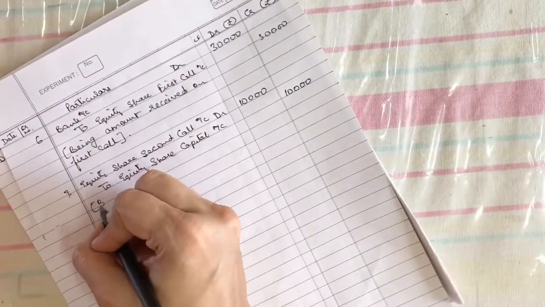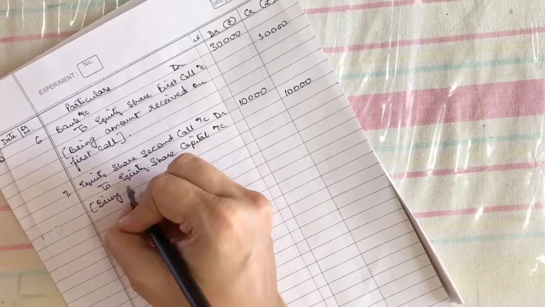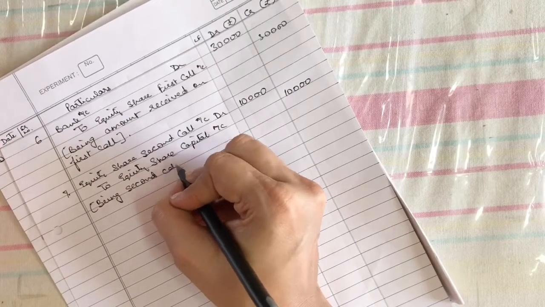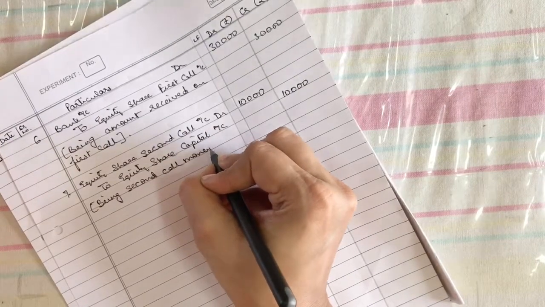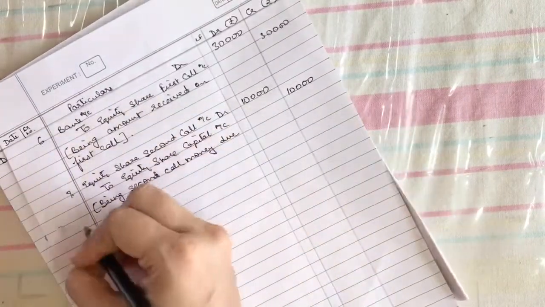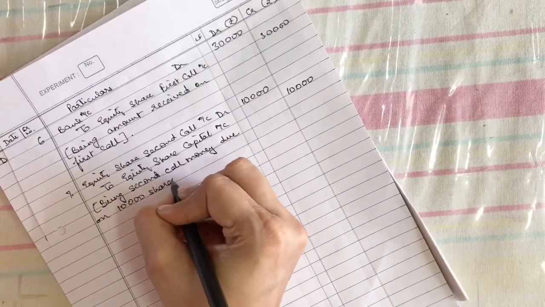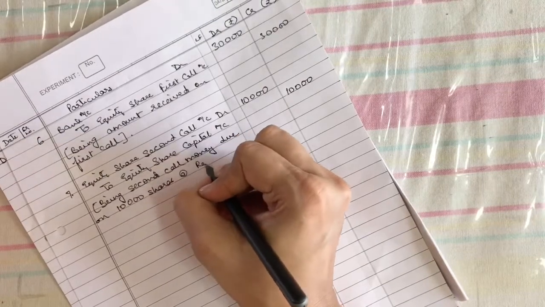Narration: being second call money due on 10,000 shares at the rate of rupee 1.